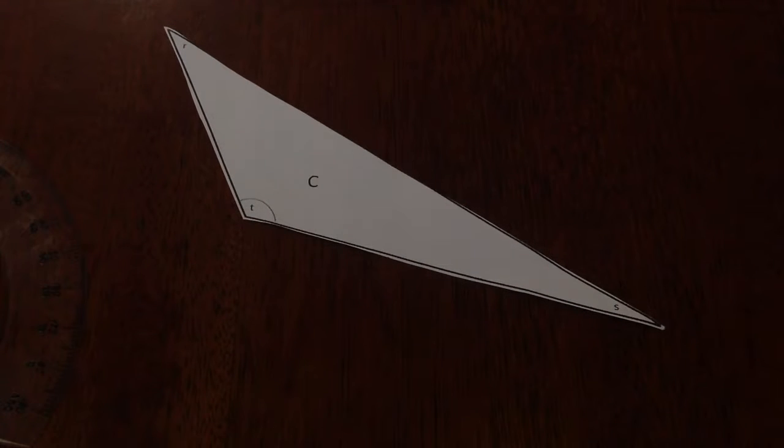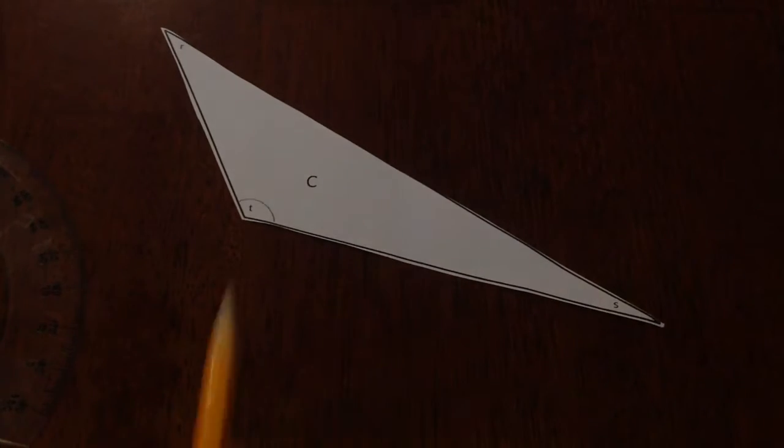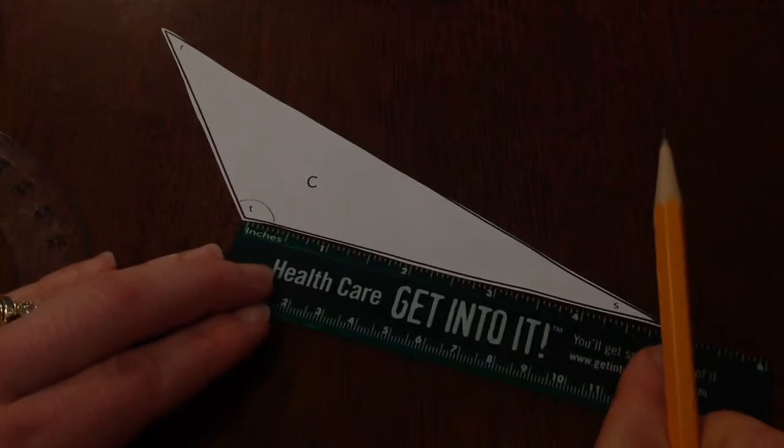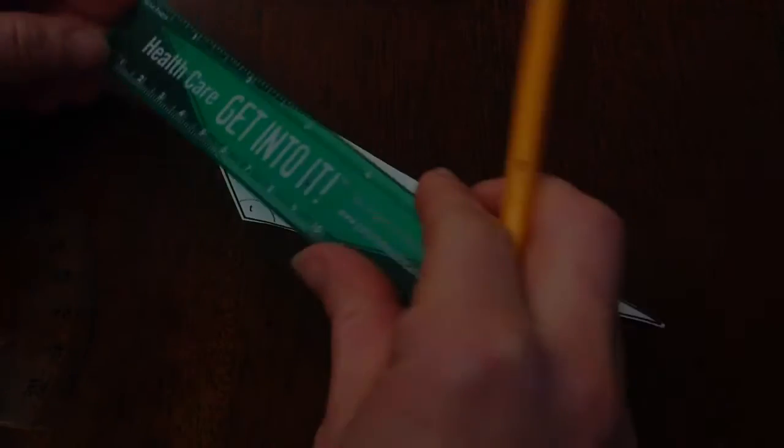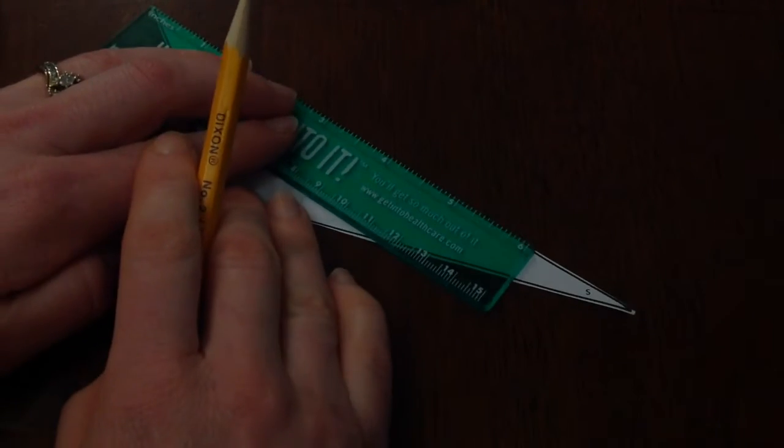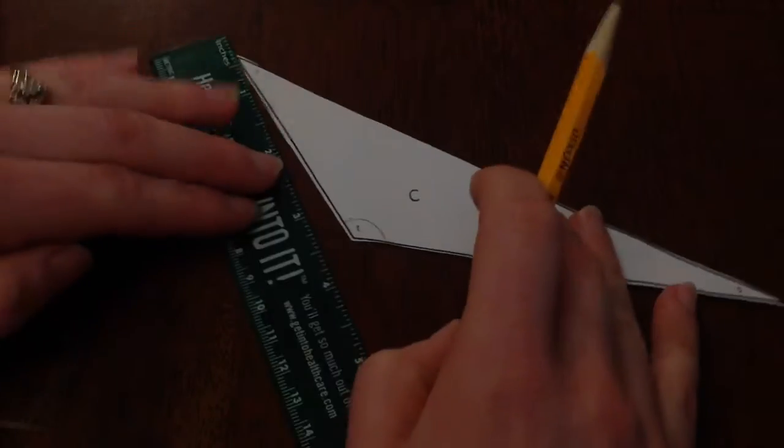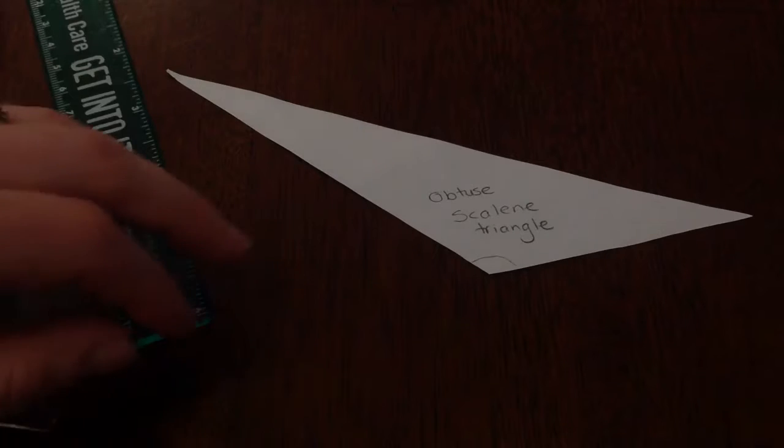Pause this to wait. So if you said that the sides do not look equal, you are correct. Because if I look here, I have 5 inches. This is well beyond 6 inches. And this side is only 3.5. Therefore, it is an obtuse scalene triangle.